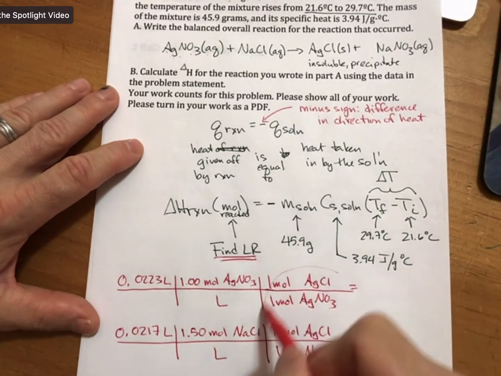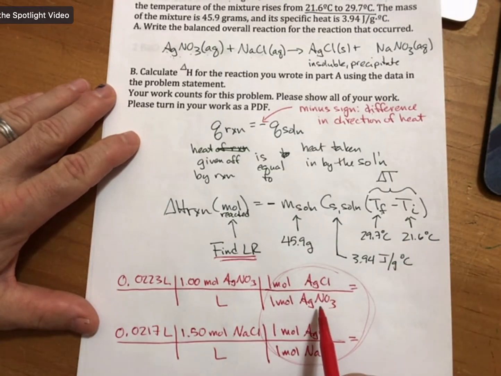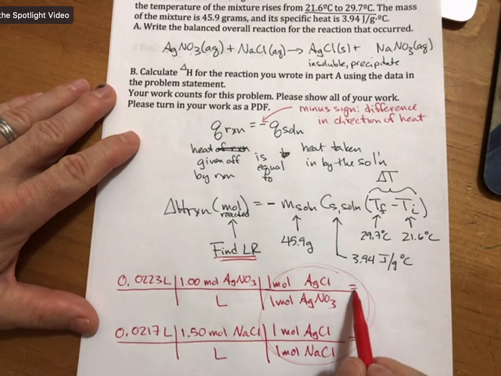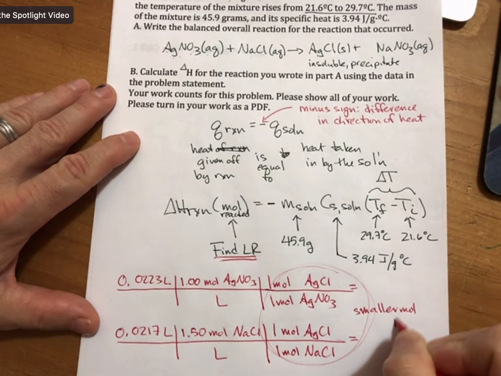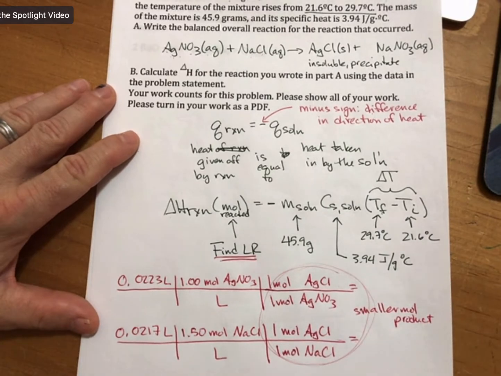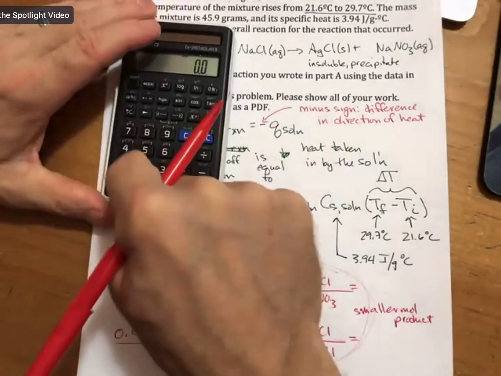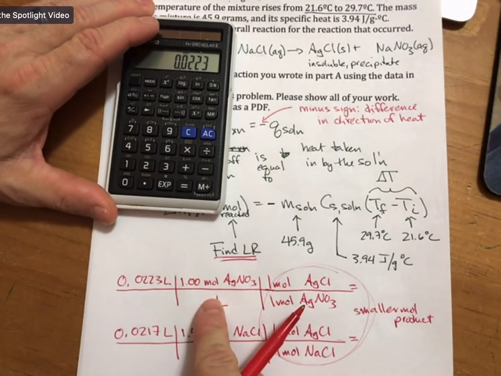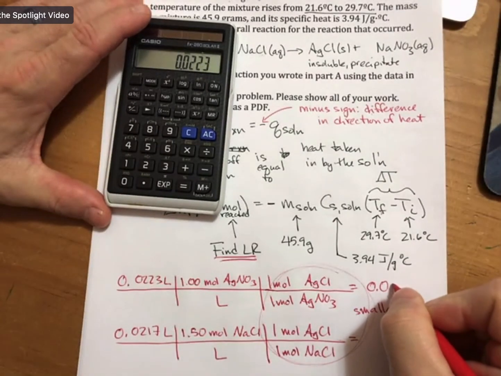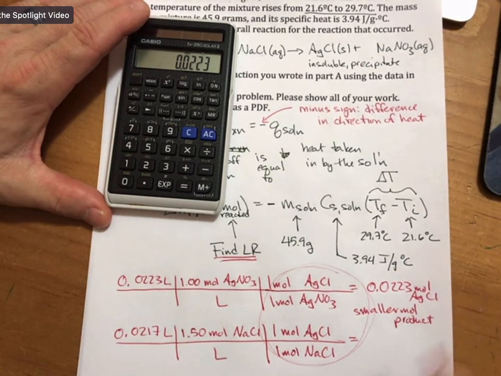So mathematically, this last step you don't technically have to do, but just as a reminder that we're always looking for our smaller moles of product. That's what always tells us what our limiting reactant is. So now let me multiply these out. 0.0223 times 1, well, that's the easiest math ever, actually. 0.0223 moles of silver chloride.